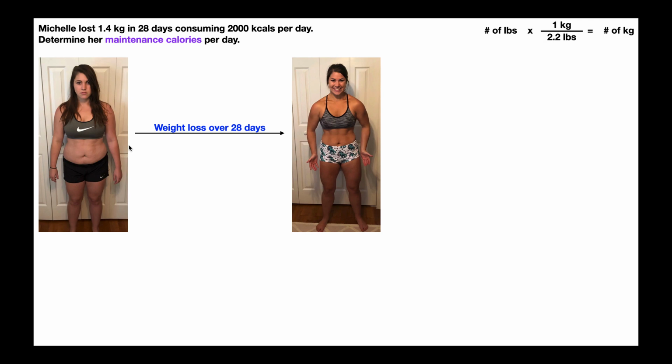But in this example, she lost 1.4 kilograms in 28 days. So this big circle right here, this is representing all the fat that she lost in 28 days. That's 1.4 kilograms. We need to convert kilograms to grams. So to do that, we're going to take this 1.4 and we're going to multiply it by 1,000. This is the conversion factor between kilograms and grams. So 1.4 kilograms times 1,000. So in total, she lost 1,400 grams of body fat in 28 days.